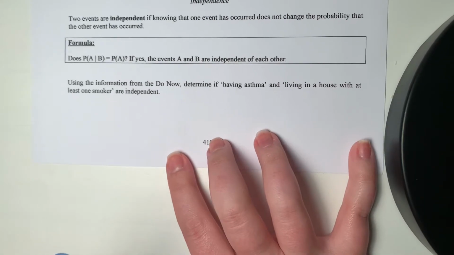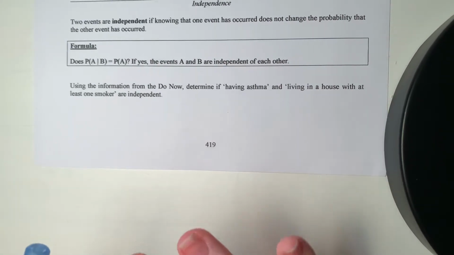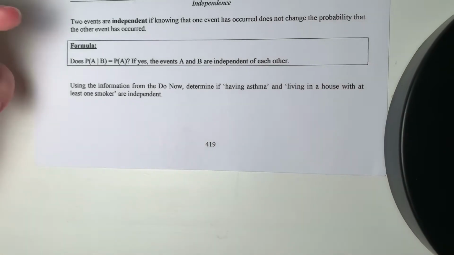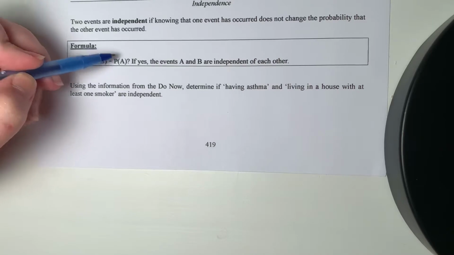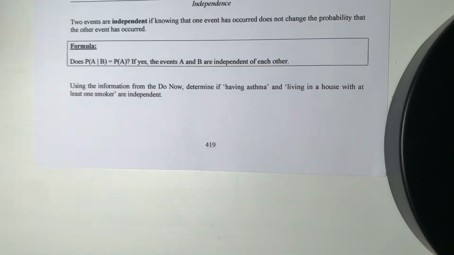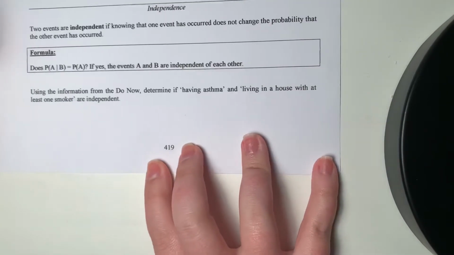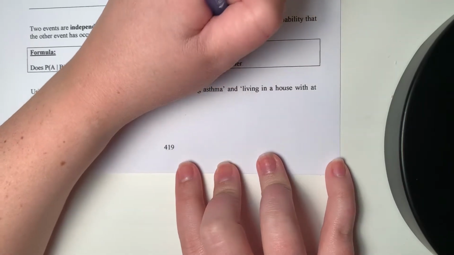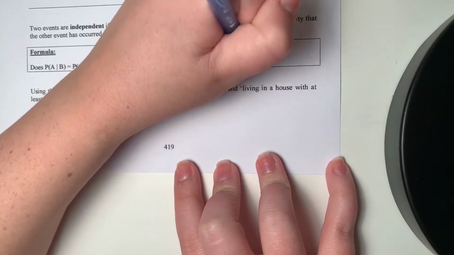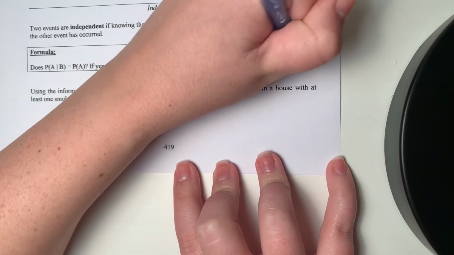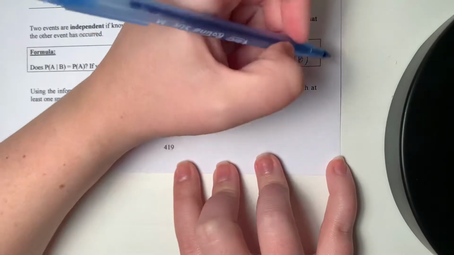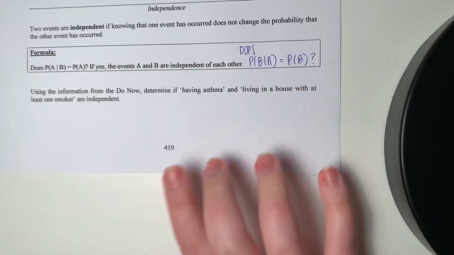So essentially the formula that you're going to be considering when you're testing for independence is you want to ask yourself, does the probability of A given B equal the probability of A? If yes, the events A and B are independent of one another, okay? You could also do it in the reverse. You could say, does the probability of B given A equal the probability of B? So you could also do it this way. Either way you do it.